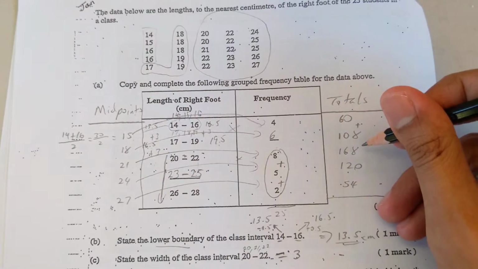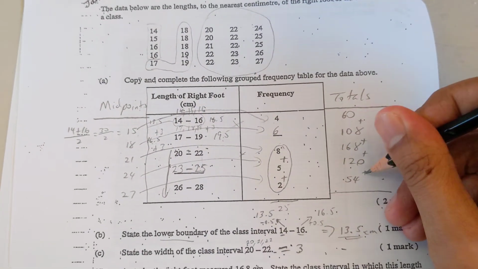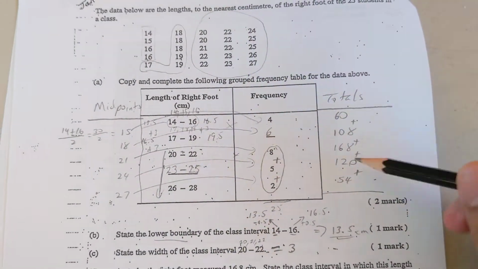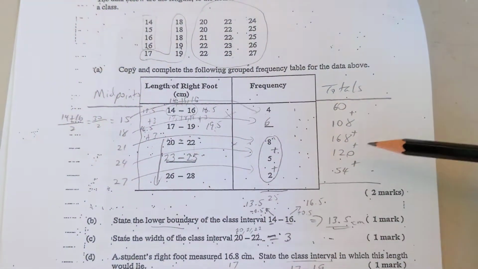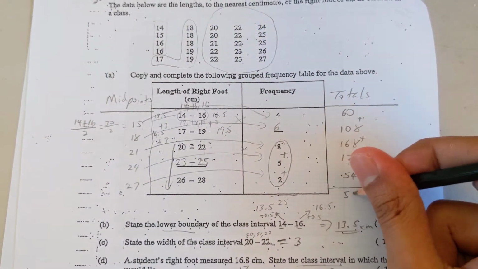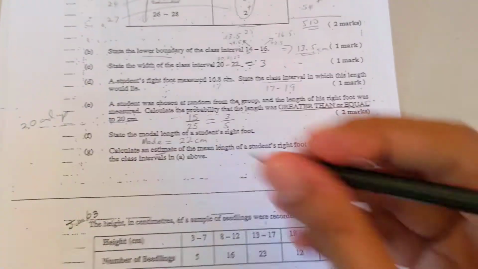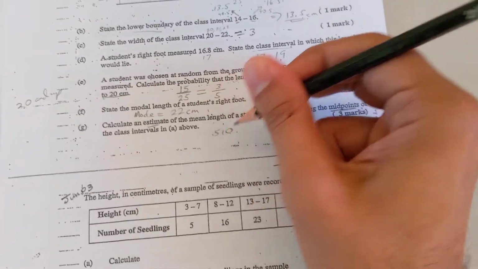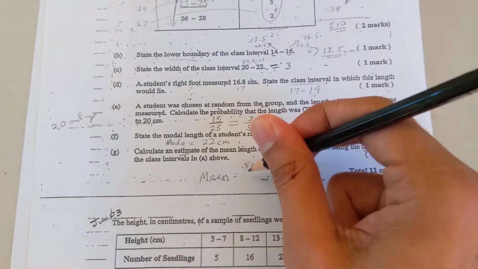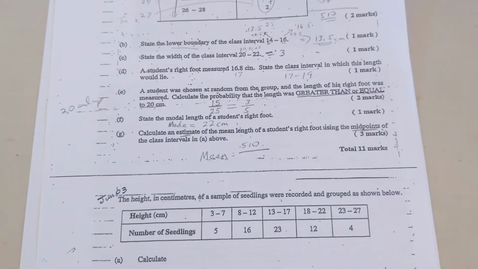So just like when we did the question on the previous frequency table to calculate the mean video, these are what the totals of the respective groupings are going to look like, and then I add them up because I'm doing it in an organized manner. When I add up all of this, I'm going to get 510. That's not my answer though. That's how much everybody's foot size adds up to approximately. So it's the sum of all the numbers over the amount of numbers that were added up.